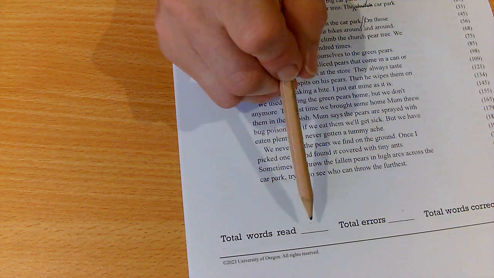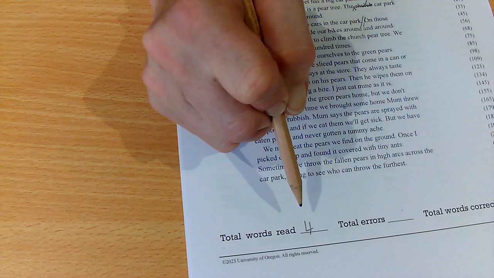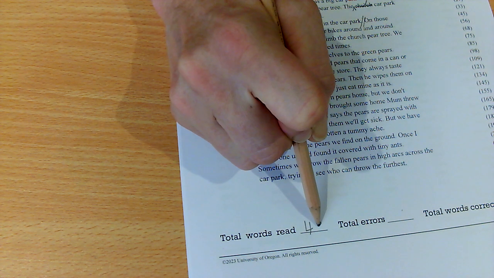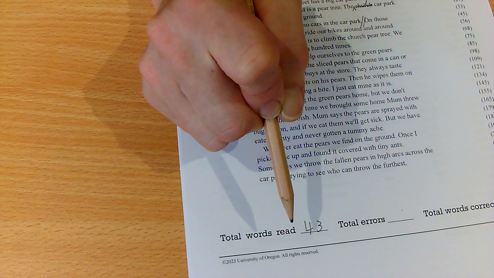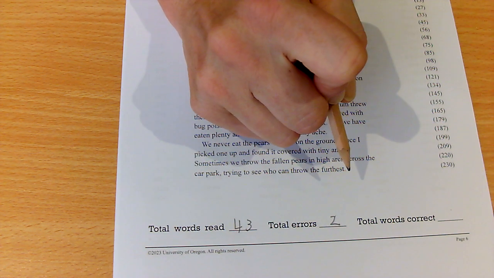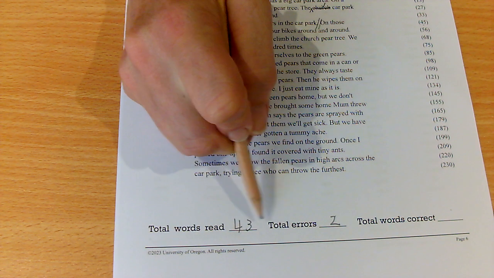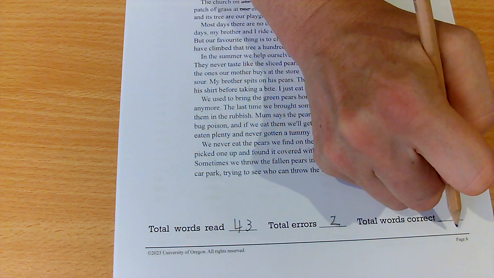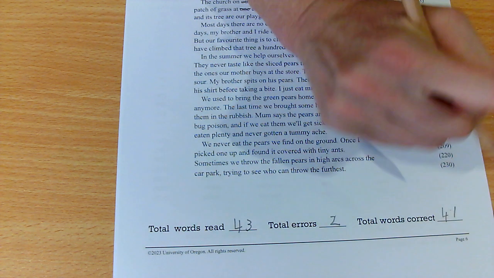Down the bottom, I would write 43 here. I'm going to do that upside down again. 43. Total errors is 2. And then total words correct is 43 minus 2, so it would be 41.